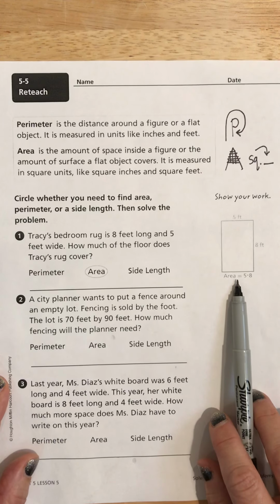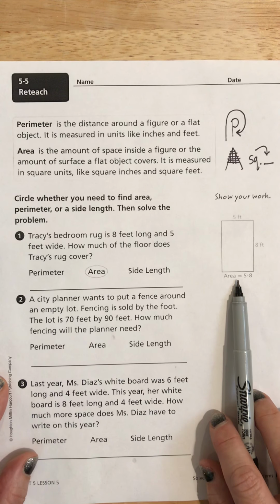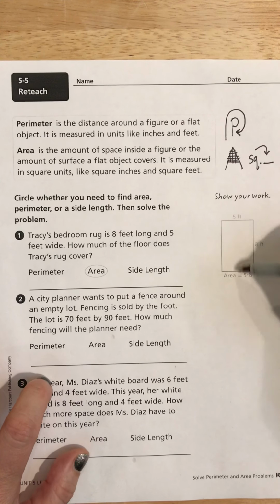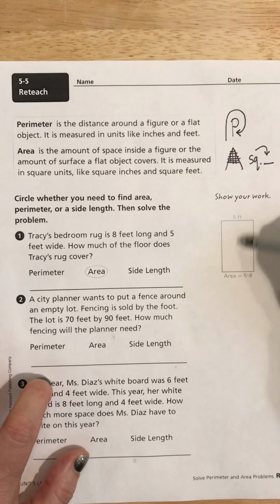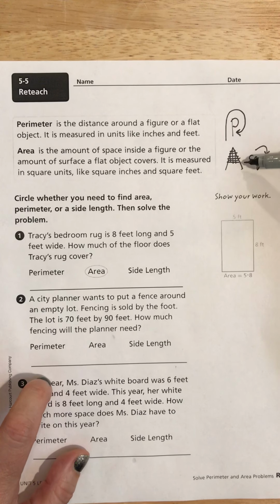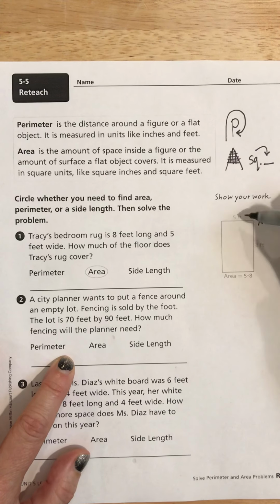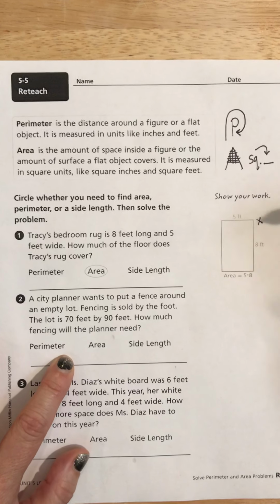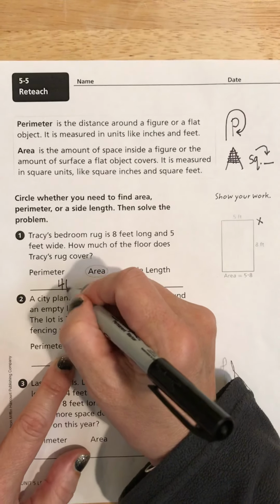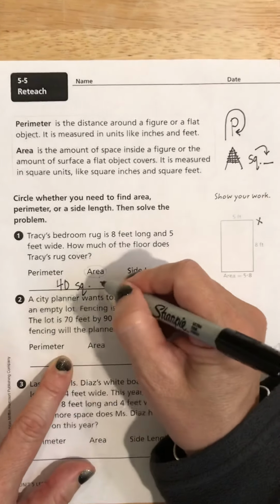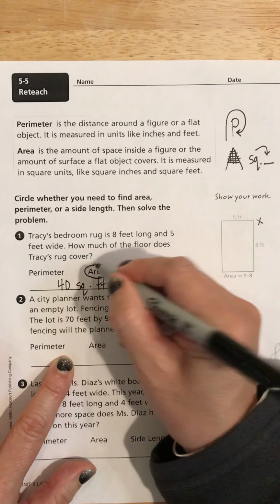They've gotten you started on the first one here. Tracy's bedroom rug is 8 feet long and 5 feet wide. How much of the floor does Tracy's rug cover? If I think about that, we're talking about the space inside the rug. How much does that cover? That would make me think of area. And to find area, remember, all we have to do is simply multiply the length times the width. So 8 times 5 is 40, and my label is square feet. And you can see they circled area for you.